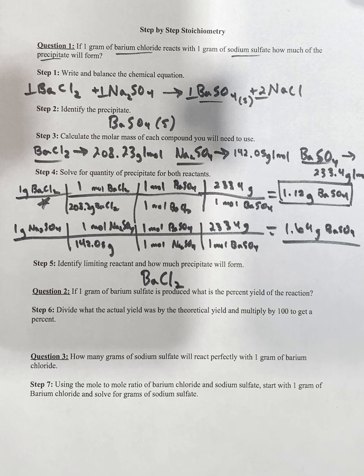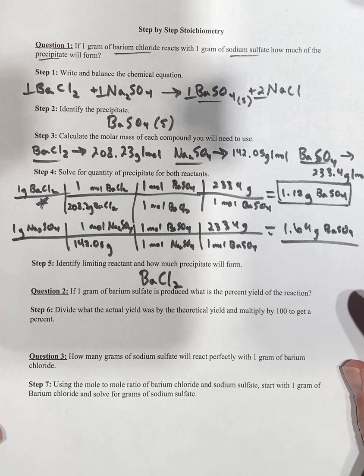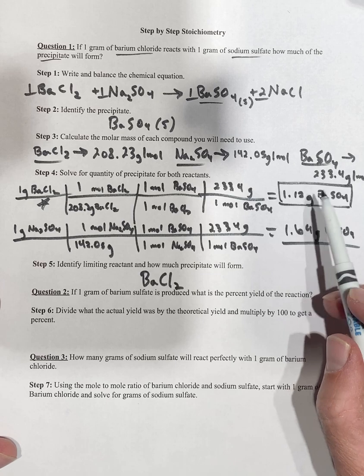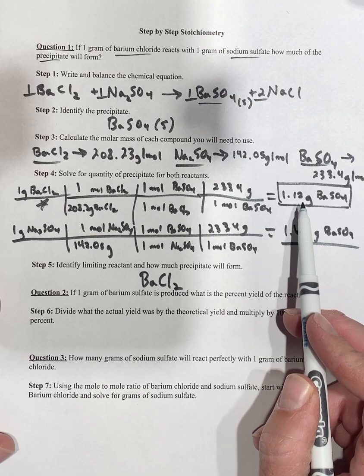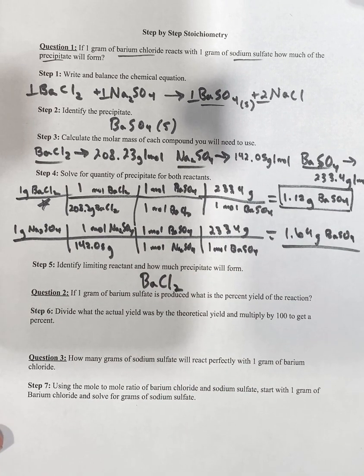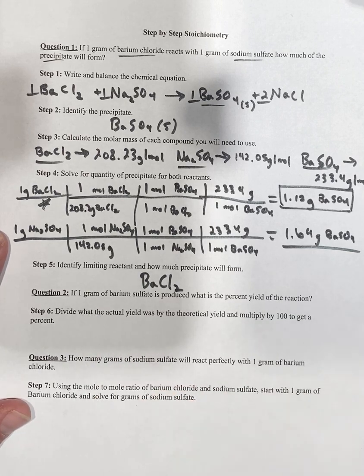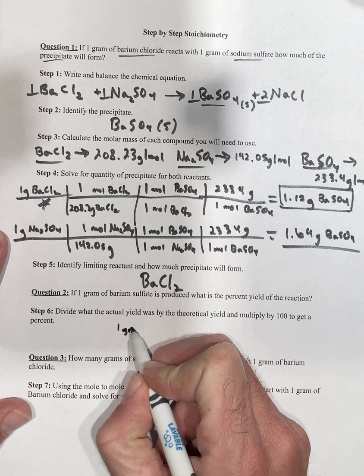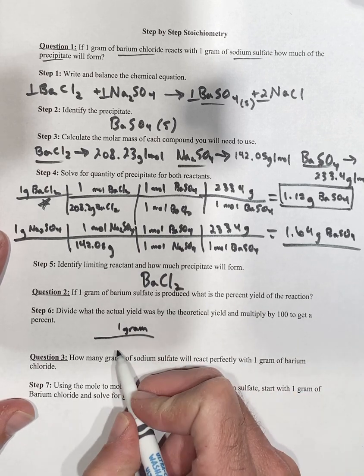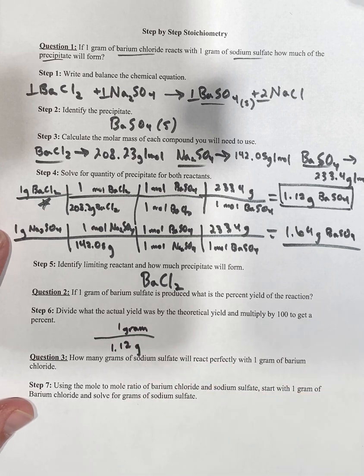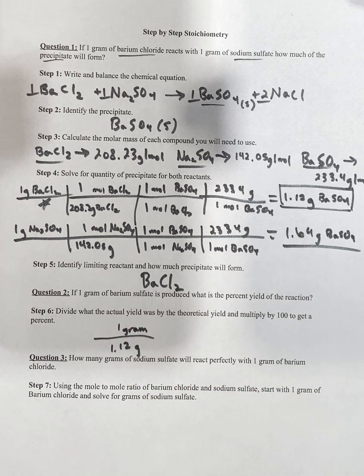All right, so now let's look at the second question. It said if 1 gram of barium sulfate is produced when we actually do this experiment, what is my percent yield? So this is just in theory. We did a whole bunch of math to say this is how much we could produce if 100% of everything reacted. But if we were to actually do the experiment, this is saying we produced 1 gram. So we produced 1 gram in actuality. In theory, we could have produced 1.12 grams. So what is our percent yield?